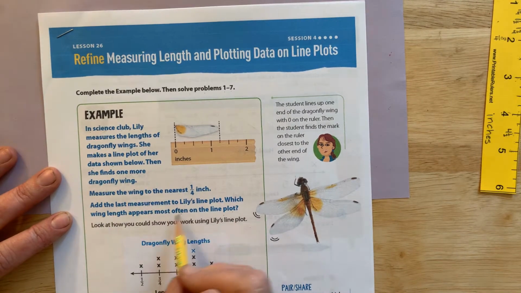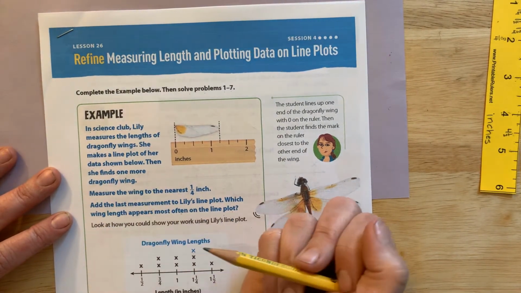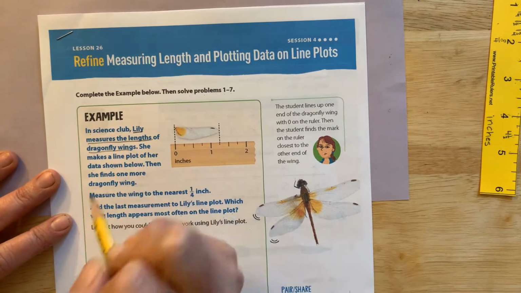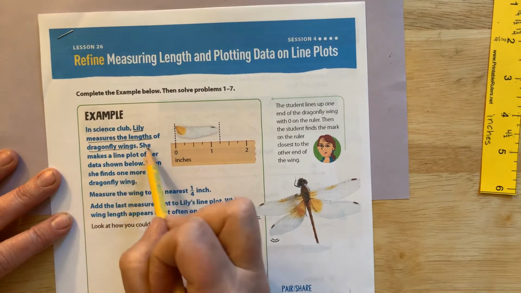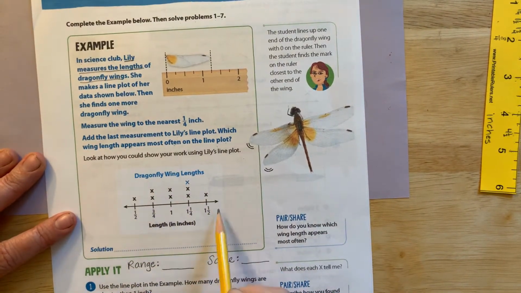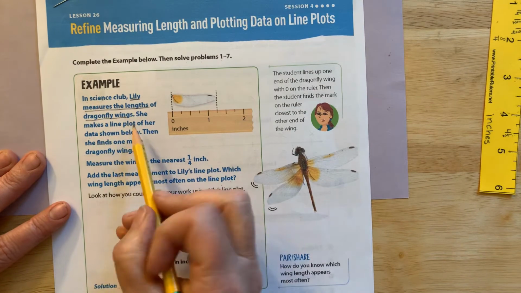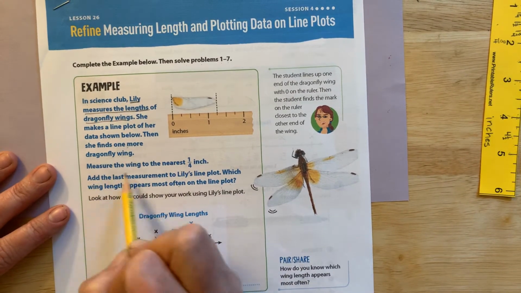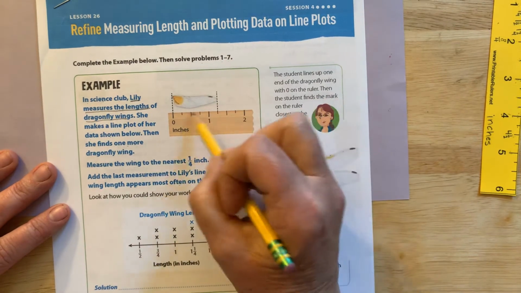Okay, let's go ahead and do what they've asked us. So what's going on in this? Lily is measuring the lengths of dragonfly wings. She made a line plot of all of her information. Then she found one more dragonfly wing and they want us to measure it. So let's go ahead and look.